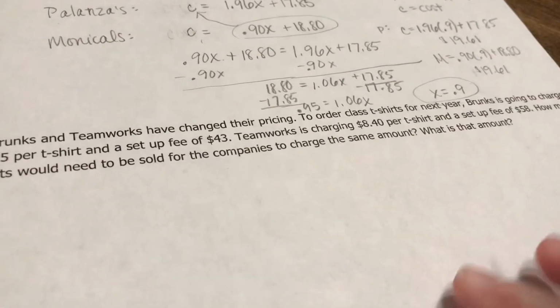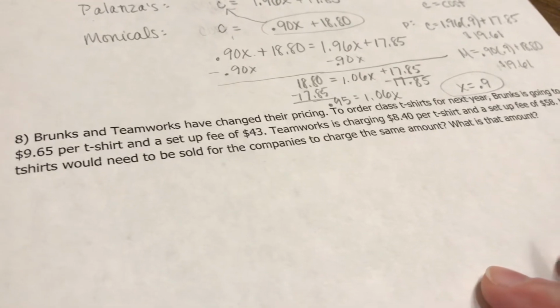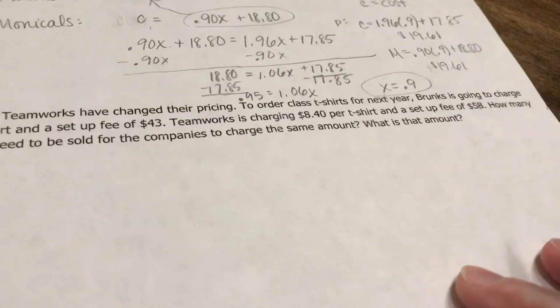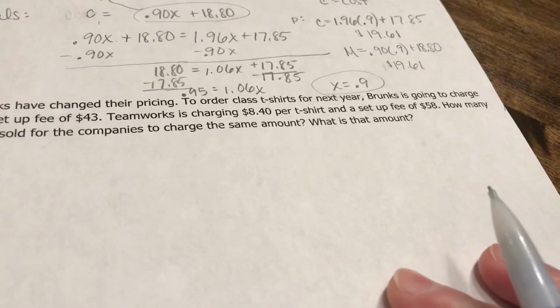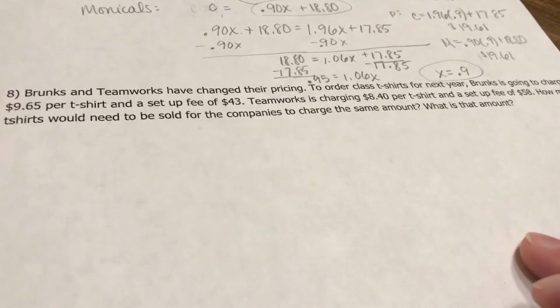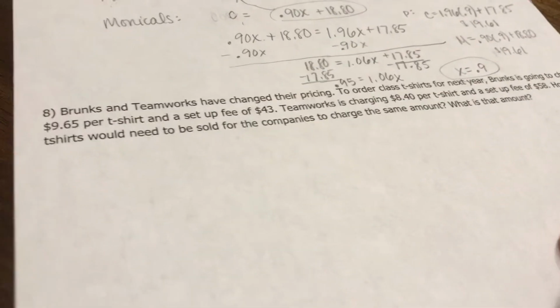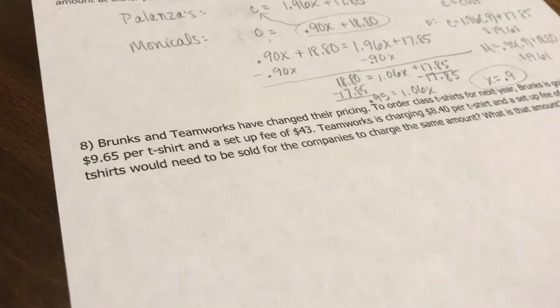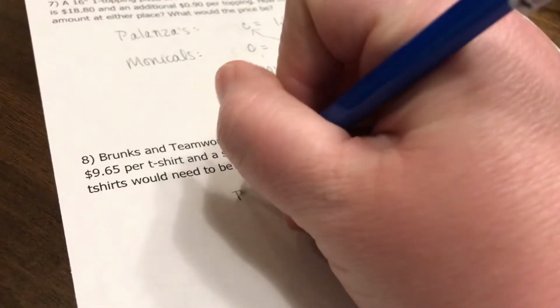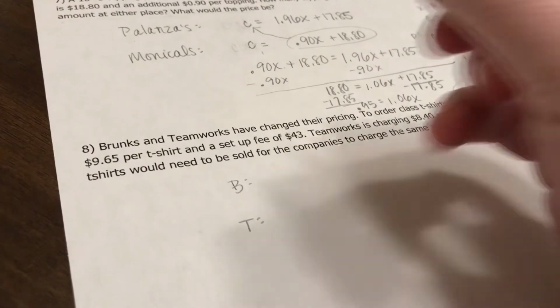To order class t-shirts for next year, Brunks is going to charge $9.65 per t-shirt and a setup fee of $43. Teamworks is charging $8.40 per t-shirt and a setup fee of $58. How many t-shirts would need to be sold for the companies to charge the same amount? What is that amount?